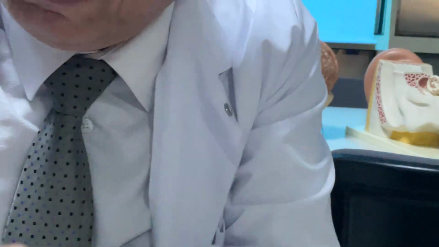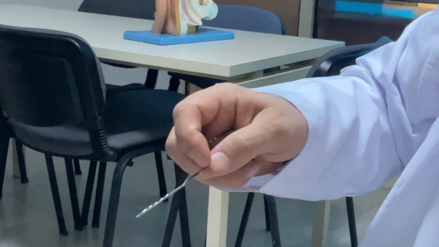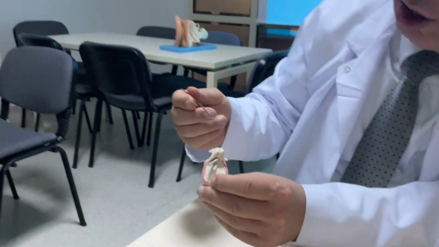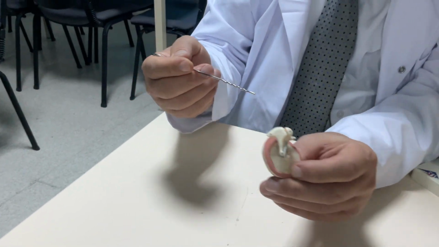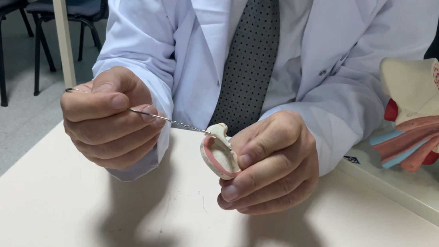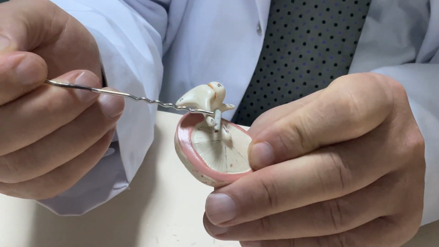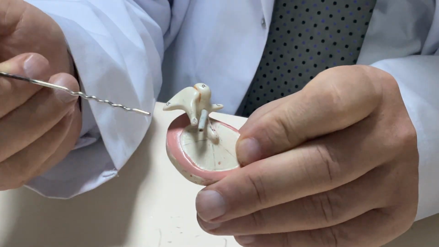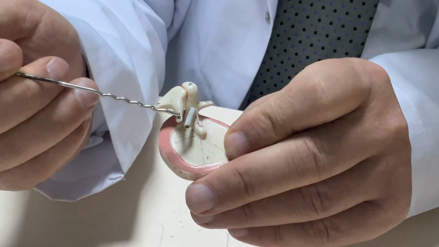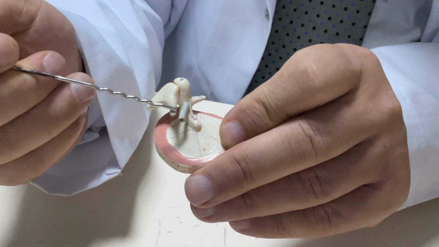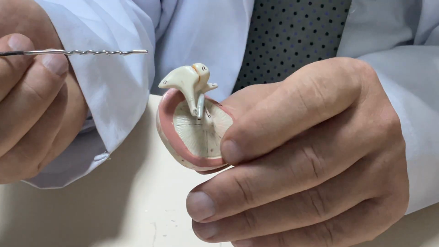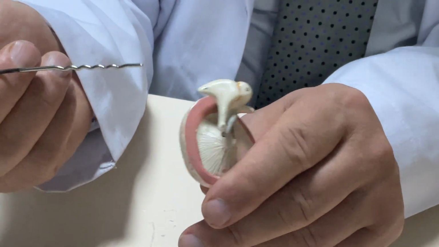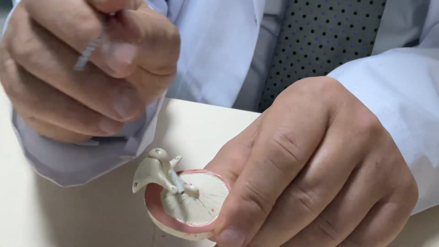Here is the malleus. This is the incus. The incus has a short limb and a long limb. At the tip of the long limb, you have the lenticular process, which articulates with the head of the stapes.